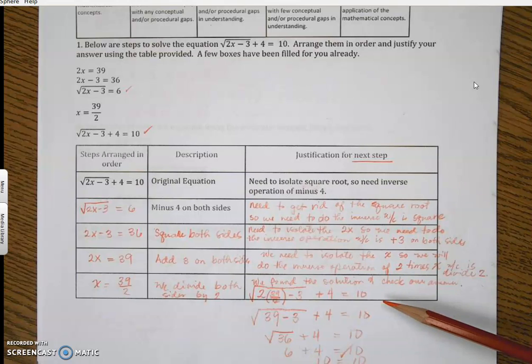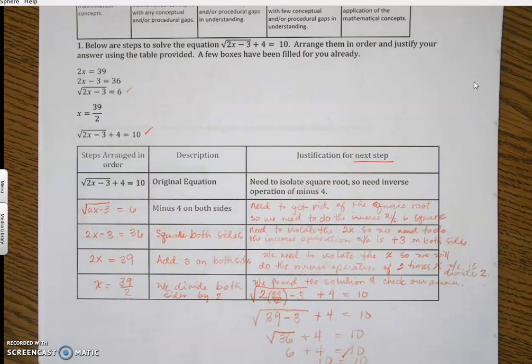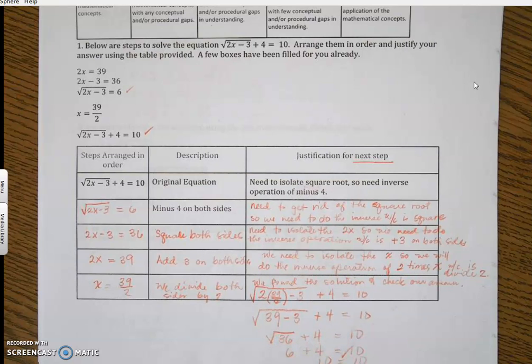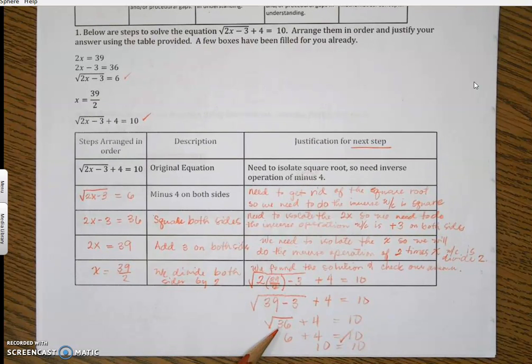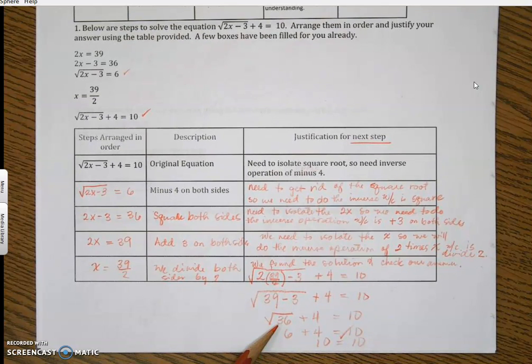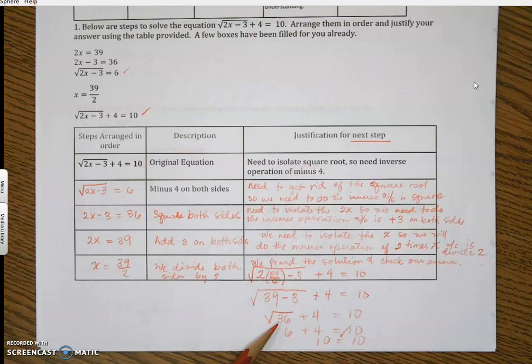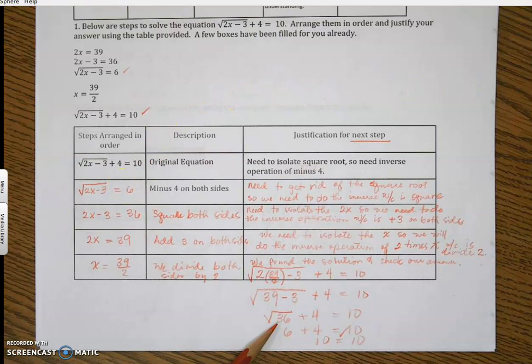But here, I want to also show you how to check it. So take the original equation, express the x as a parenthesis and plug in 39 over 2 in it. So 2 over 2 turns to 1, so that will just be 39 minus 3 plus 4 equals 10. So now you're going to operate on 39 minus 3, which will be a 36, and the square root of 36 is going to be a 6, and that will be 6 plus 4, which is check. So that is 10 equals 10.